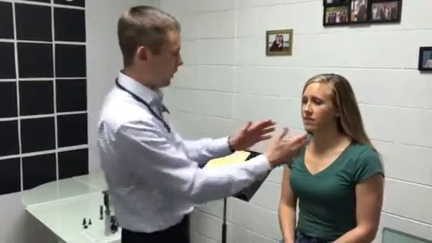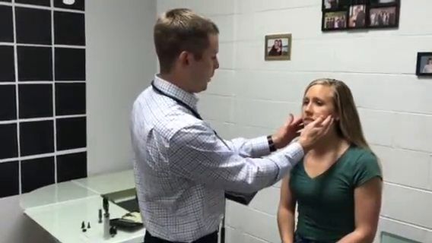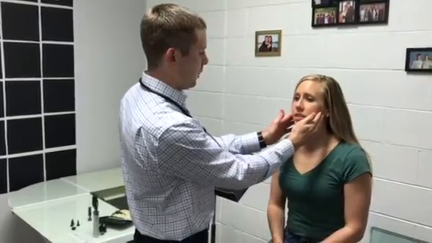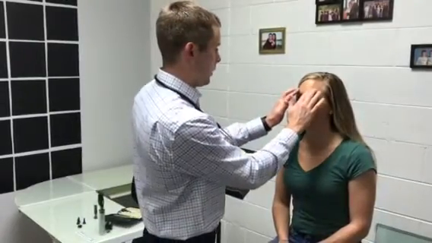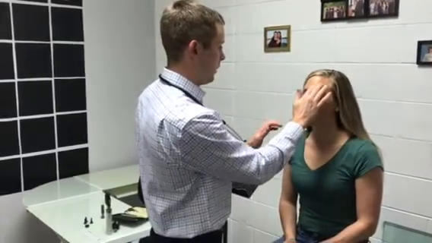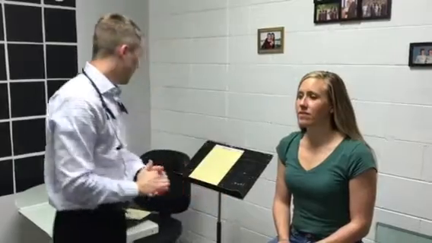And so next I will move to check for TMJ. So I'm going to just place my hands here, open and close. Any pain? No. Okay, so negative TMJ. And then we will percuss the frontal and the maxillary sinuses. So does this hurt at all? No. Okay, good, good. All right.